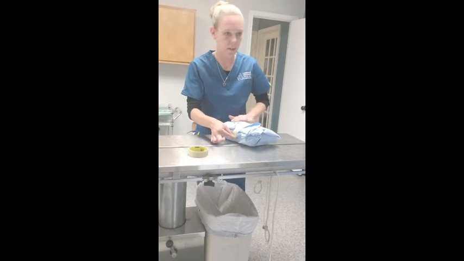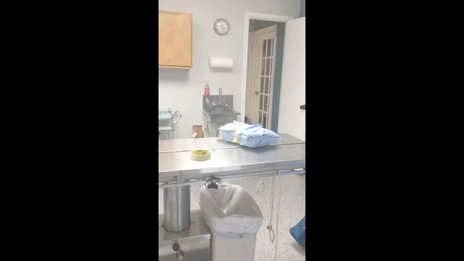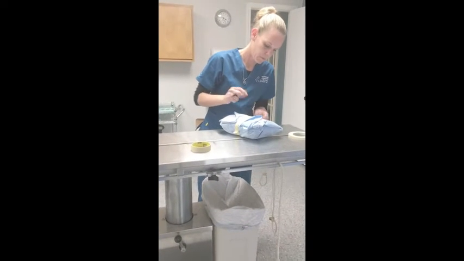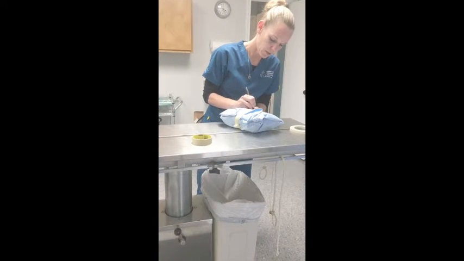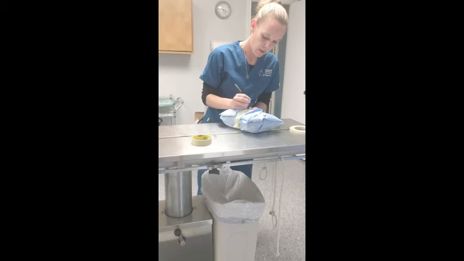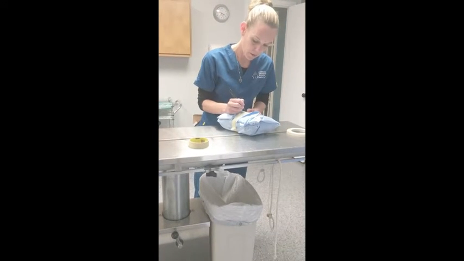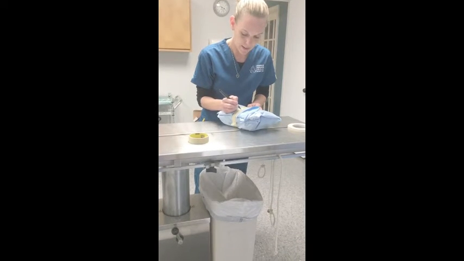Making it to where I can simply open the tape by it being like that. I'm going to label it with my initials. We have different packs in this clinic. This is our pack number 2, and then today's date.